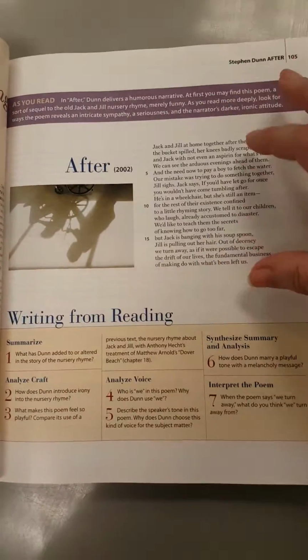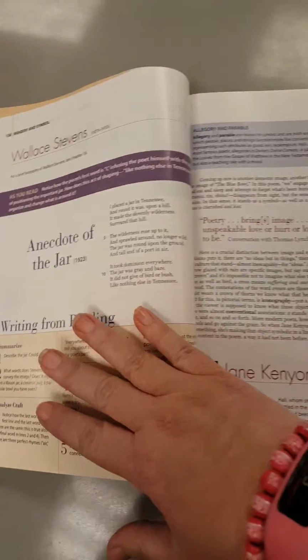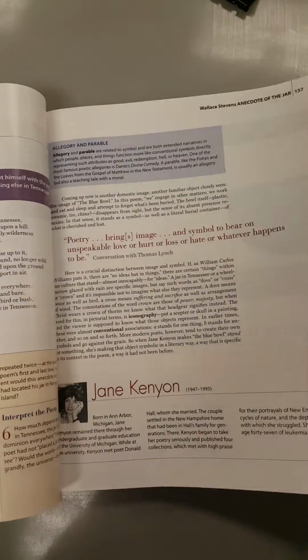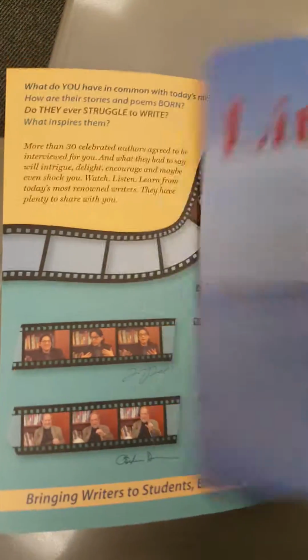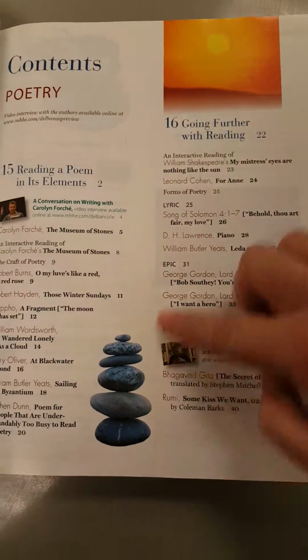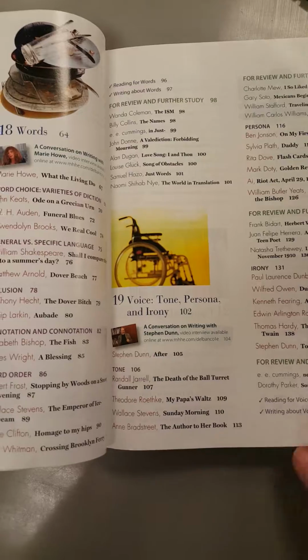So you could do that for this one. And then you're going to choose any other one that you're interested in. In the front of the book, you will see all of the different poems. So you can kind of breeze through these to see which one you would like to try to tackle. But you are choosing 3 of your choice, okay?